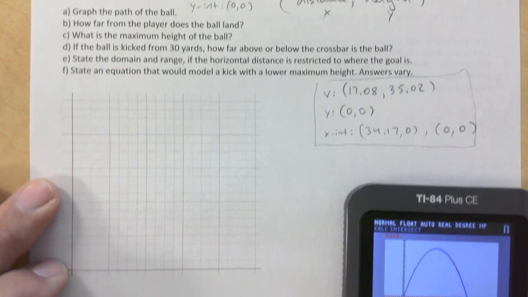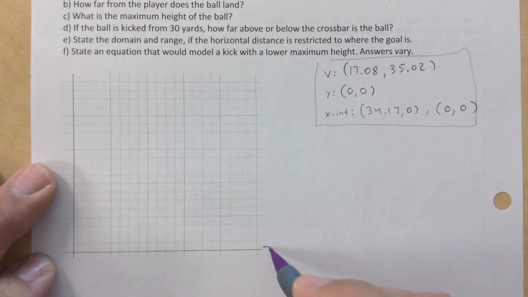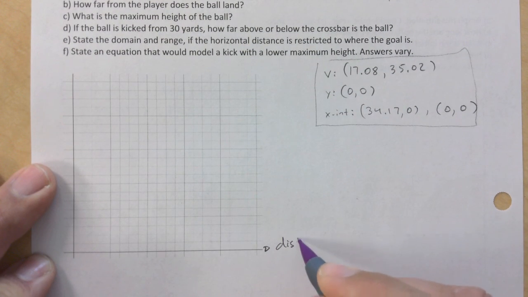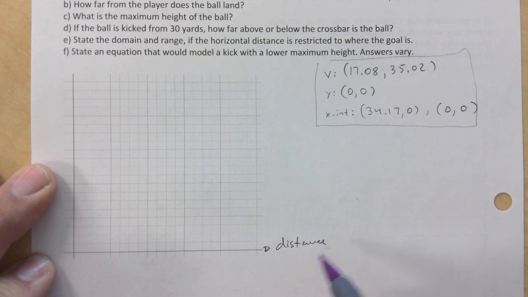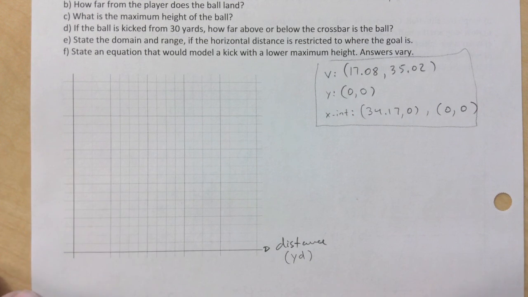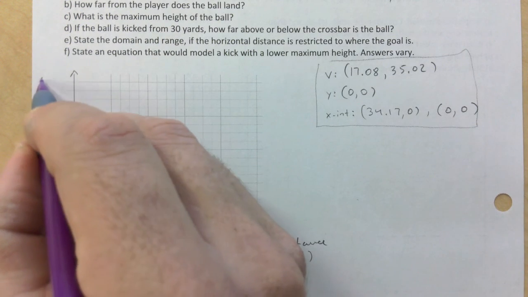So let's go ahead and do that. This is going to be distance, and that's going to be in. Distance is in yards. Tricky, right? Distance is in yards, and height is in feet.